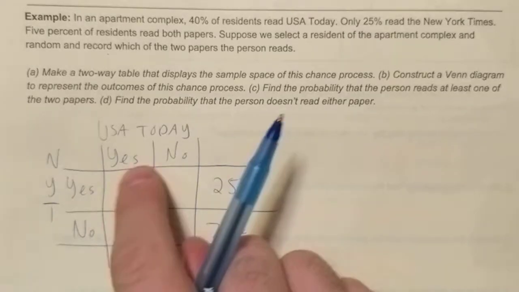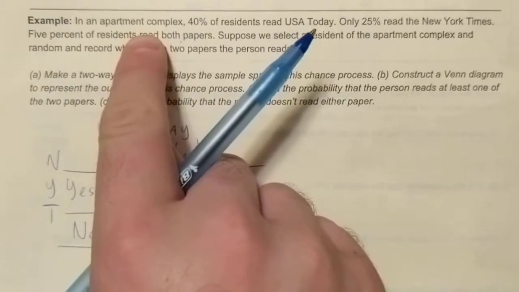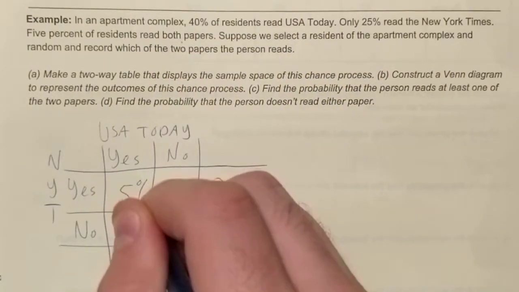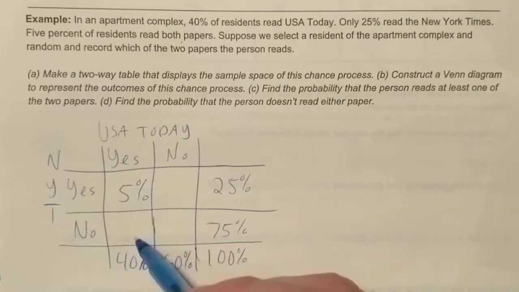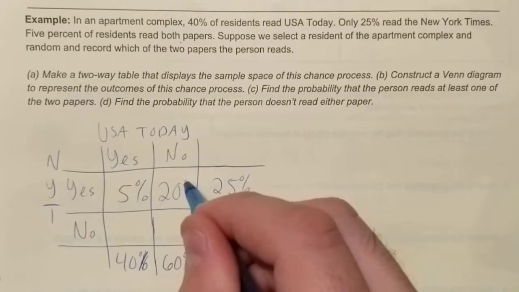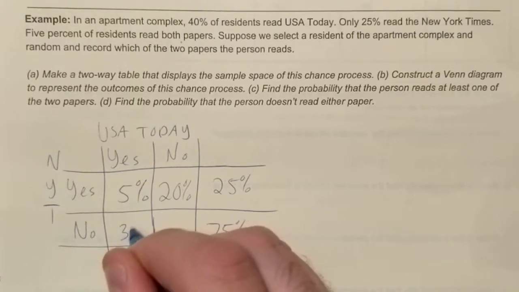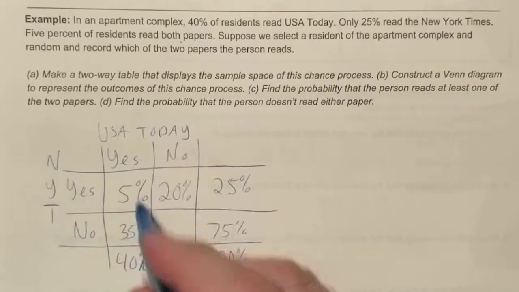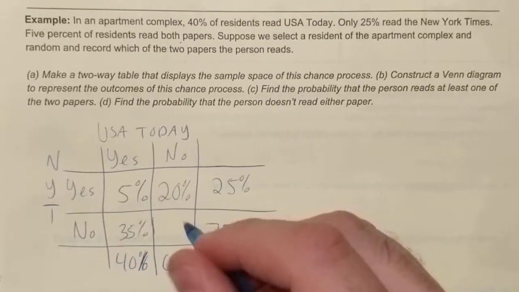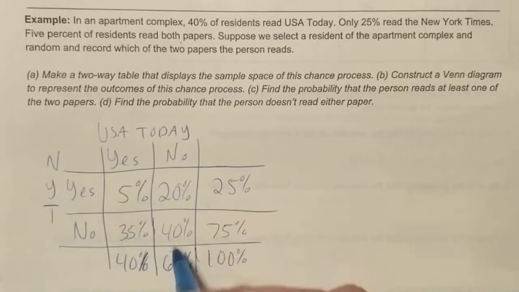So if we don't have one of these squares, we have none of these squares. But luckily they gave us this little number here. 5% of the residents read both papers. Yes, yes, that's 5 right there. And across this column, these two must add up to 40. These two must add up to 25. So this is going to be 20% here for a yes, New York Times, no USA Today. 35% for yes, USA, and no New York Times. And you take either one of these subtraction problems. 60 minus 20 here is 40%. So it's 40% for no for both.